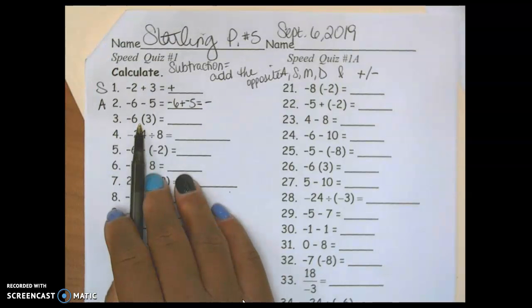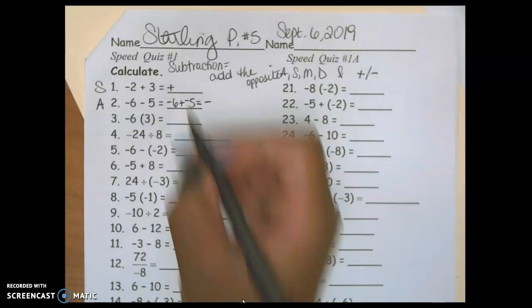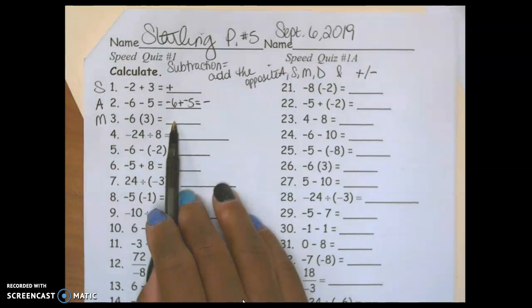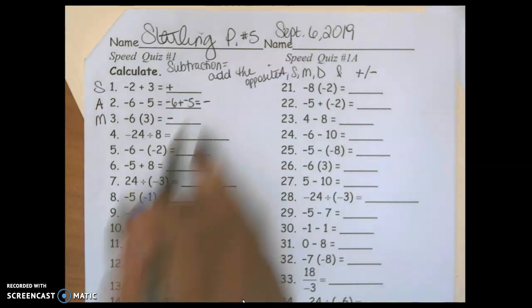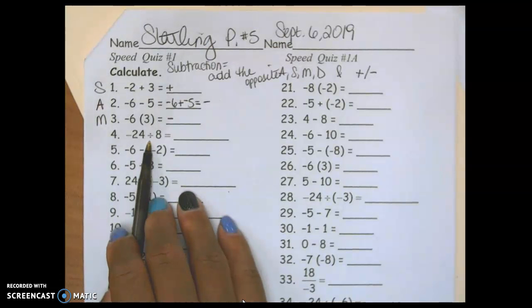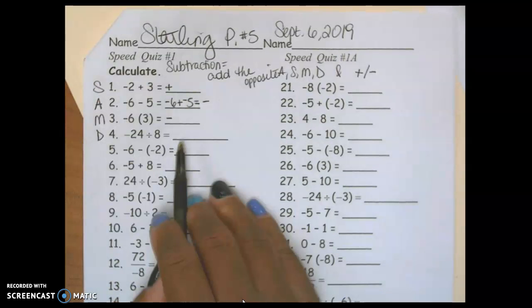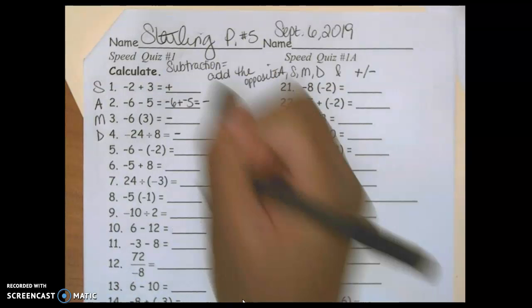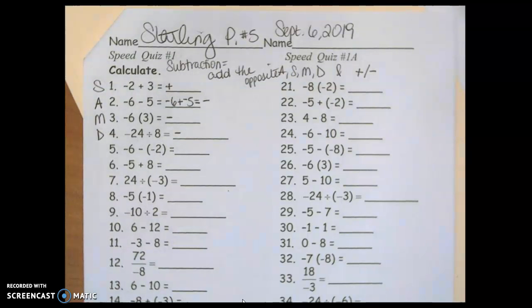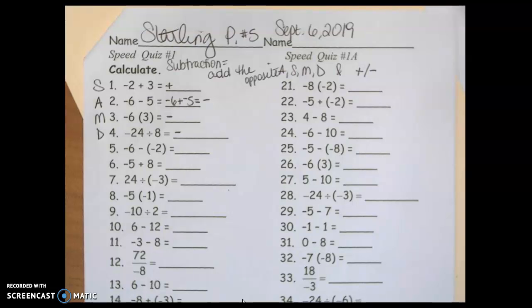What is this? Multiply. What kind of answer will I have? Negative. What operation is this? Division. What kind of answer will I have? Negative. Why negative? An odd number of negative symbols. That works. All right. Number 5.